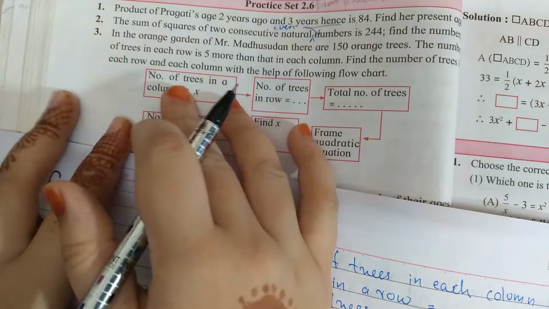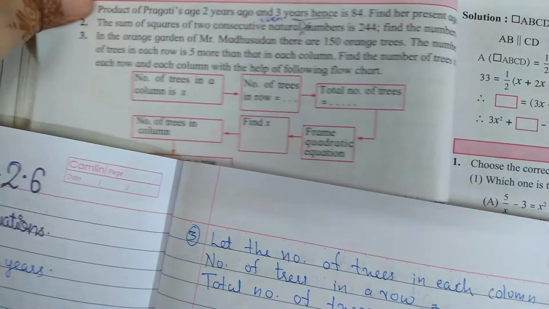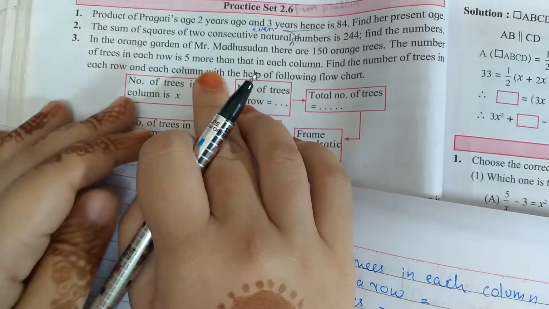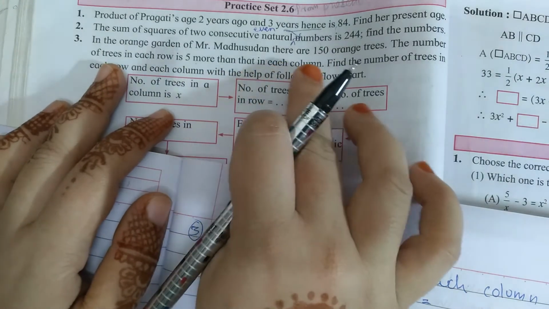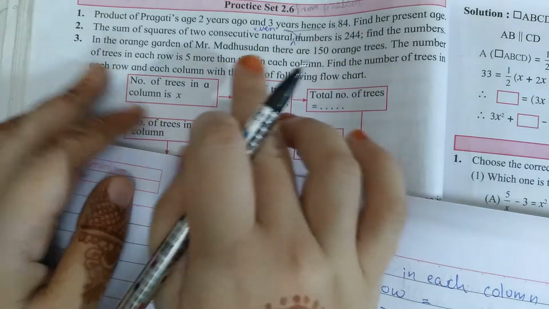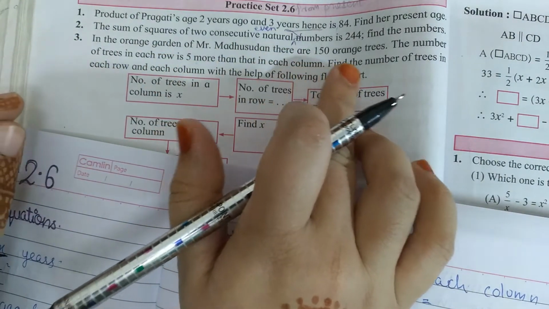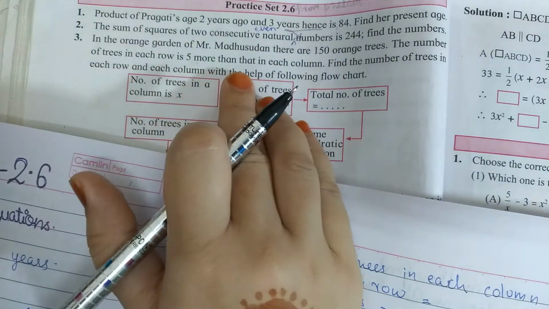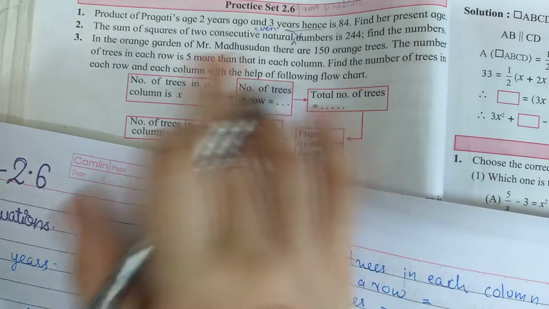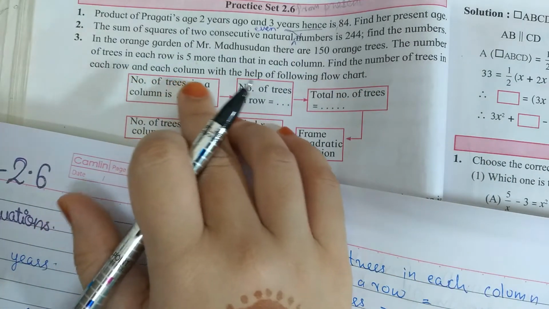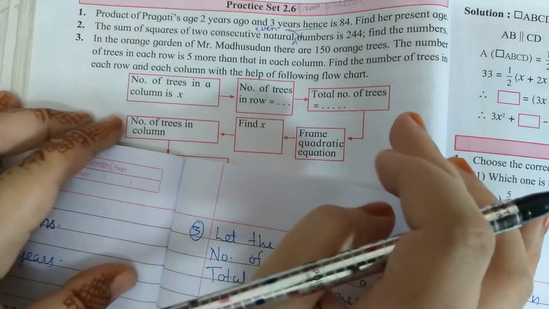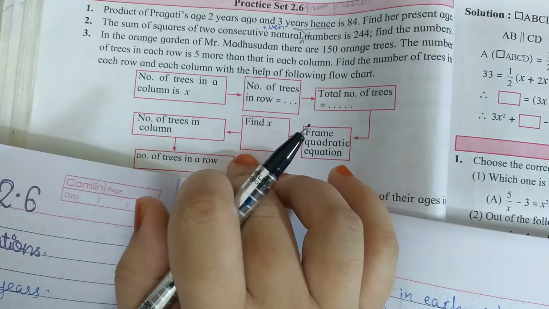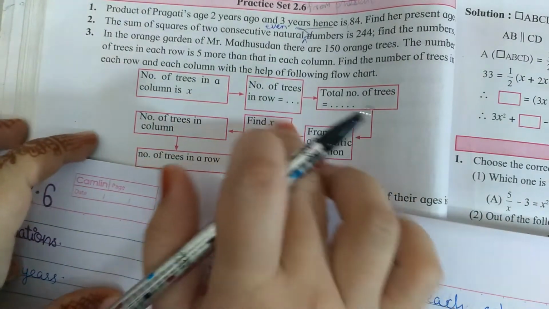Okay, now let's solve question number 3. In the orange garden of Mr. Madhusudan, there are 150 orange trees, and the number of trees in each row is 5 more than that in each column. Find the number of trees in each row and each column with the help of the following flowchart. Now here a flowchart is given and we have to solve the quadratic equation according to the given flowchart.